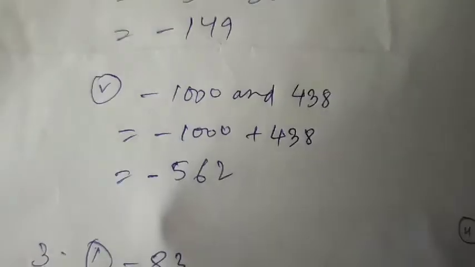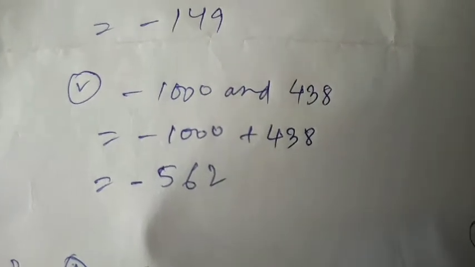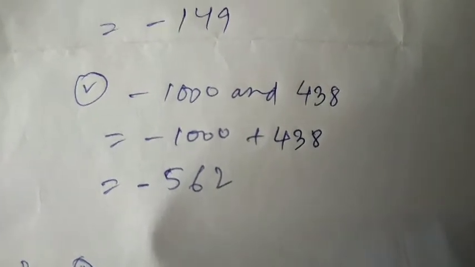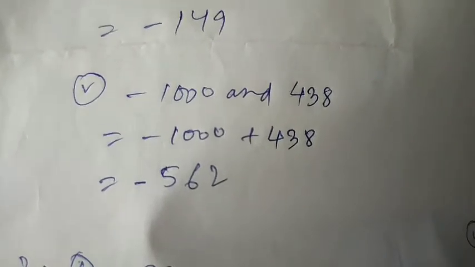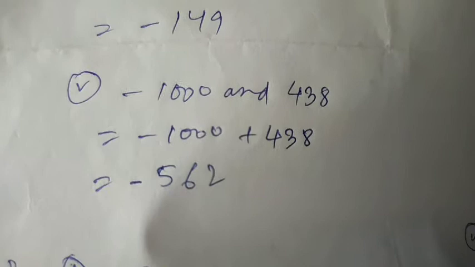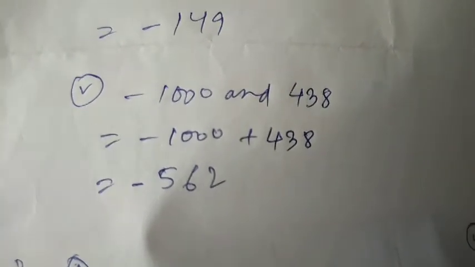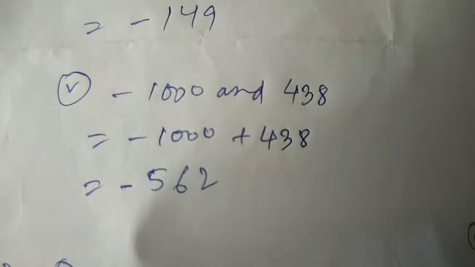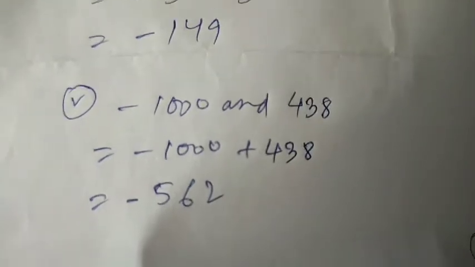We get 1738, and as minus 2035 is a bigger number than 297, we have to write minus in front of 1738. Next question, minus 1438, and again in the place of and we will write plus. So here minus 1000 plus 438. Again minus and plus, there are two signs, so we have to do subtraction again.